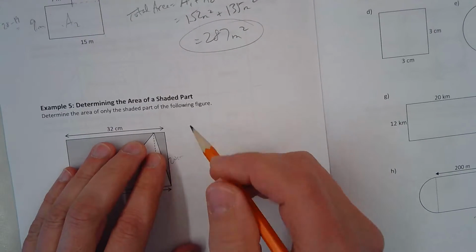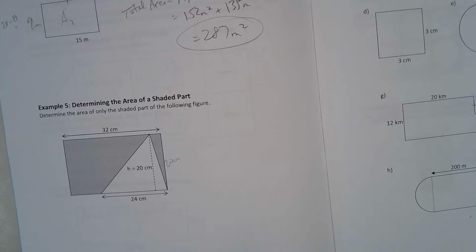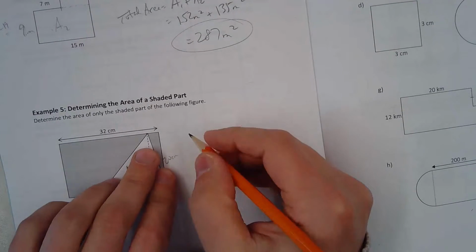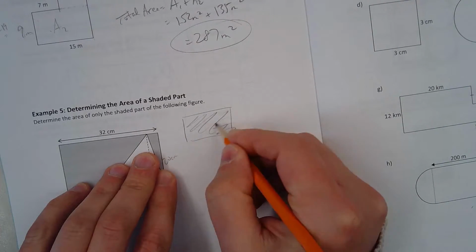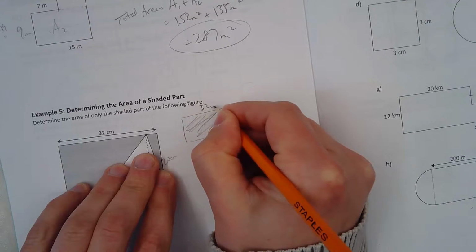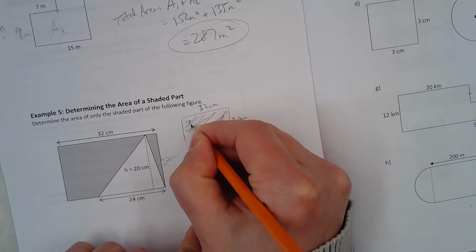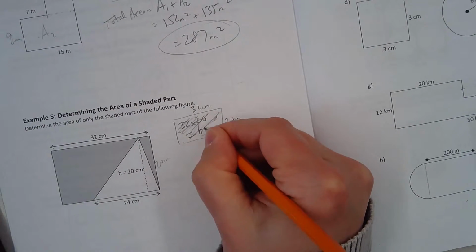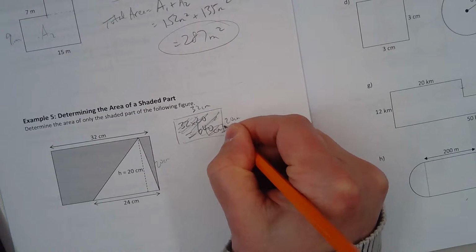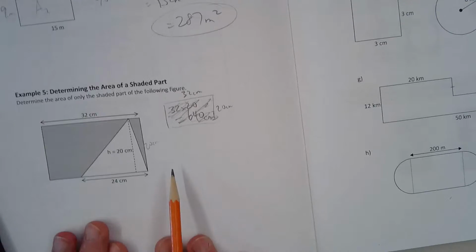Okay? So the way you do these ones is you pretend it's the whole shape, and you subtract out the middle part. So the whole shape, if I was to draw a whole shaded rectangle, it would be 32, and this would be 20. So 32 times 20 is 640 square centimeters. So that's what it would be if I didn't have that white, like, missing triangle in there, right?